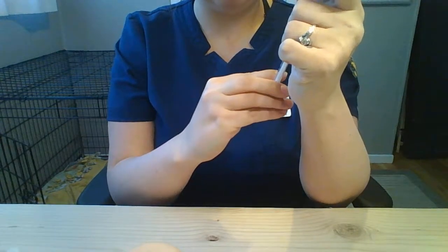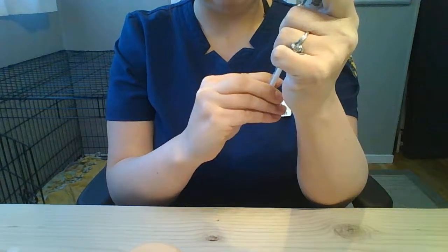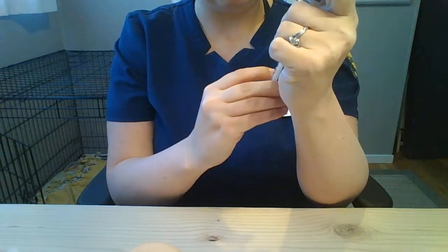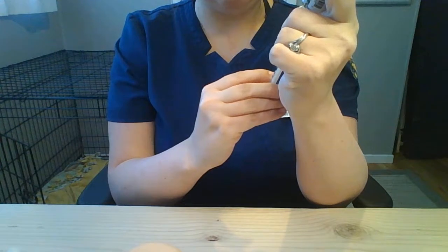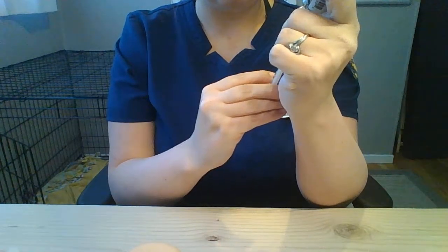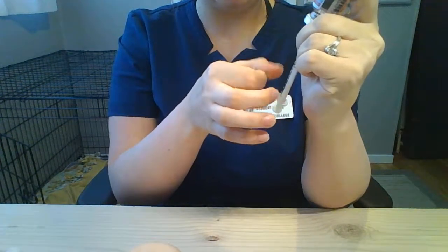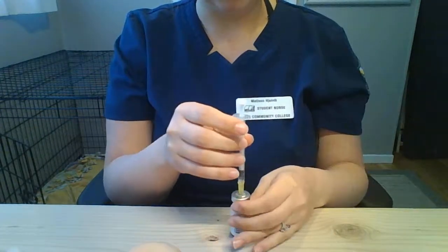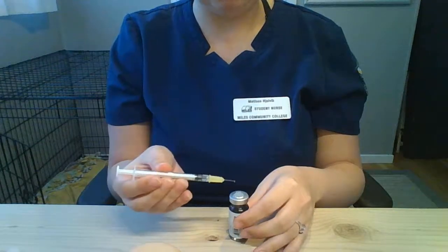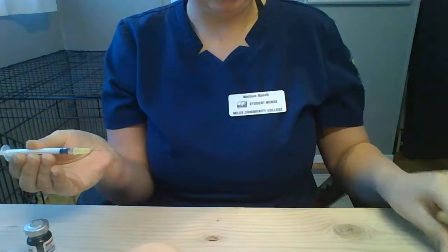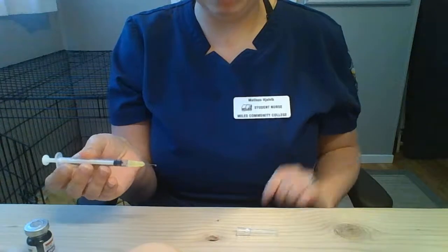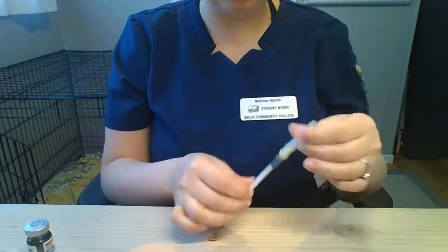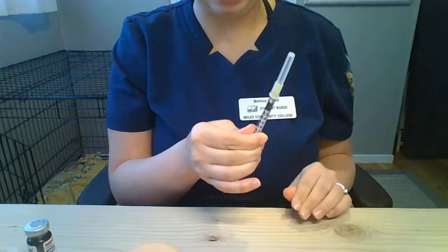being sure to remove any bubbles that may have gathered. So I need 0.1, and I can tap it to make sure all the bubbles are out. Setting the vial down, carefully removing. And to recap, I'm going to use the scoop method with one hand downward and scooping and carefully replacing the cap.